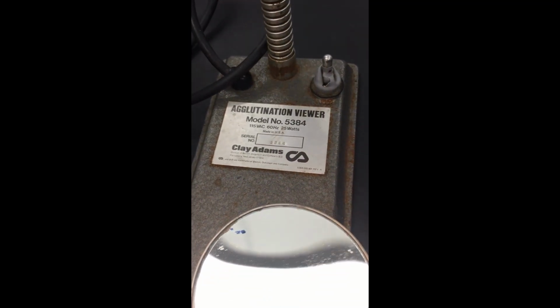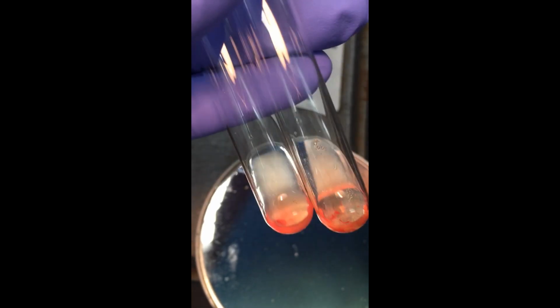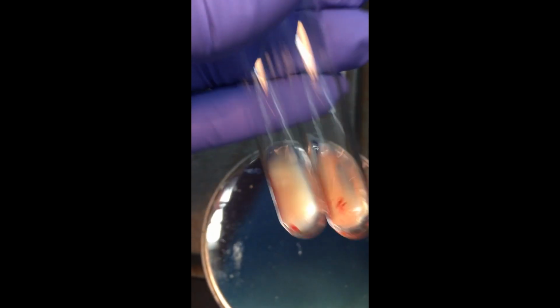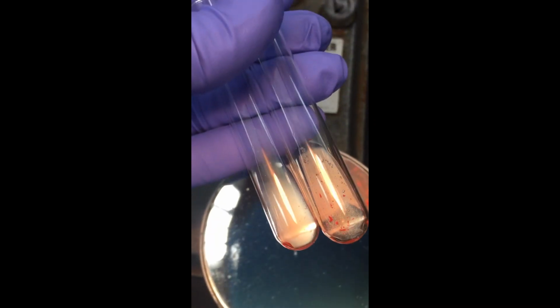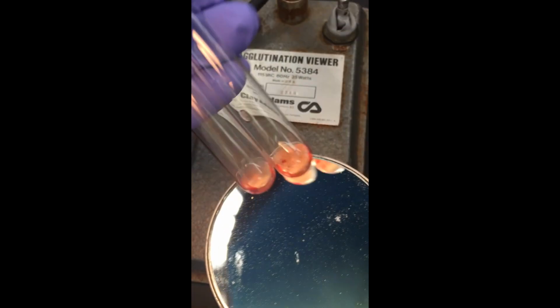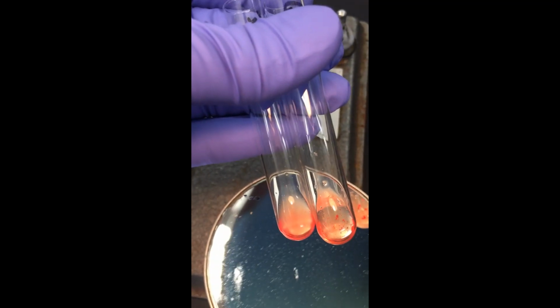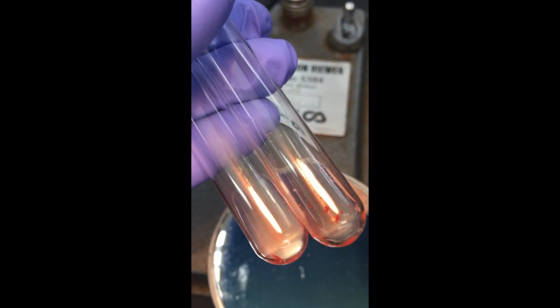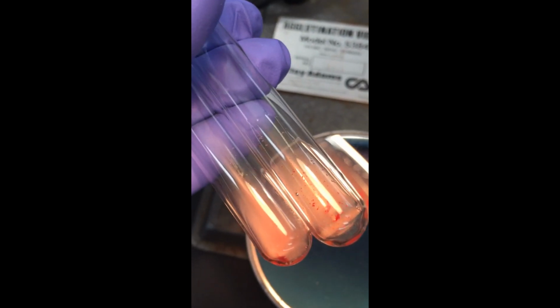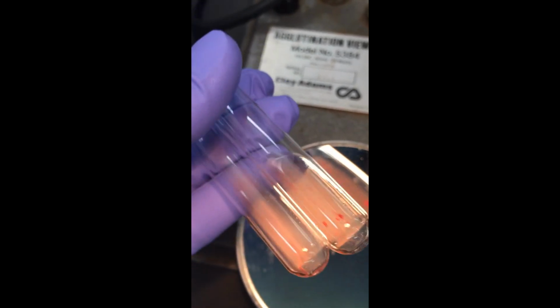All right. And last is tubes 5 and 6. Tube 5 is on the left, tube 6 is on the right. Let's see if I can get these anywhere close to, oh, that's better. You see the swirls in tube 5.